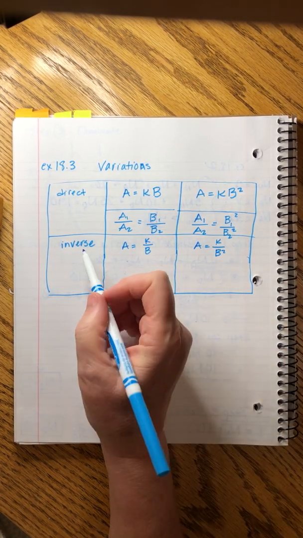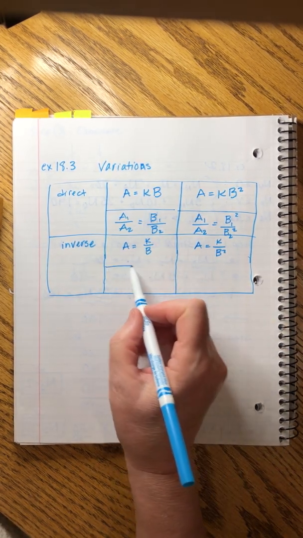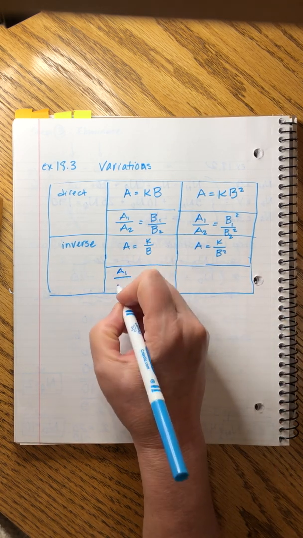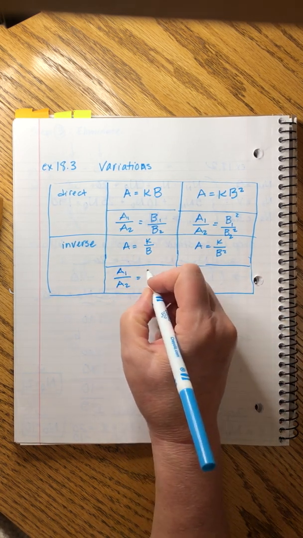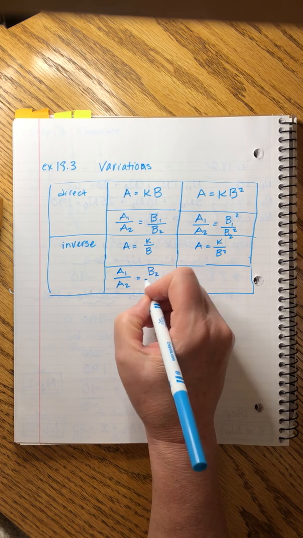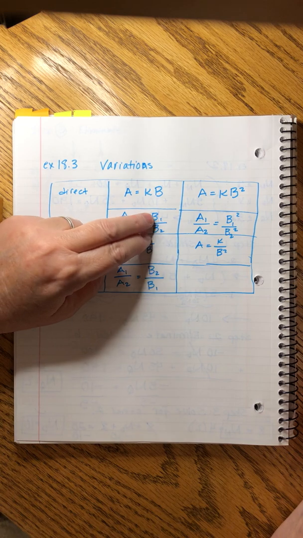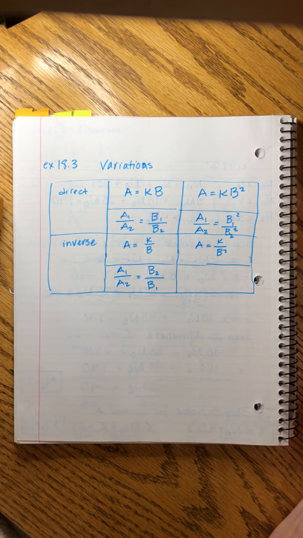If we're doing an inverse in the proportion method, then the left side stays the same, but the B sides flip. Remember the 1 and 2 subscripts stand for the before and after, and John usually makes it clear in the story.